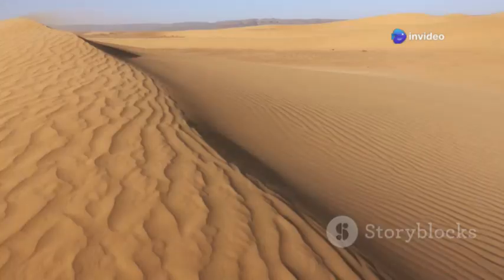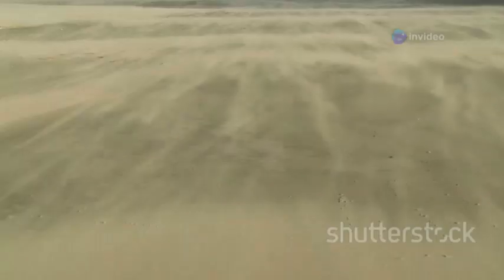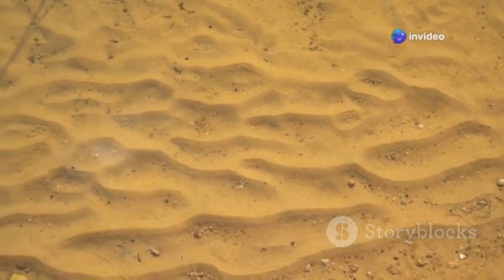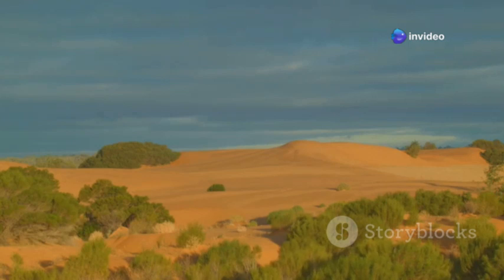Sand dunes form when wind transports sand grains across the desert floor. When the wind encounters an obstacle, like a rock or a clump of vegetation, it slows down and deposits some of its sand load. As more sand accumulates, a small mound begins to form. Over time, this mound grows into a dune, its shape and size determined by wind direction and speed.